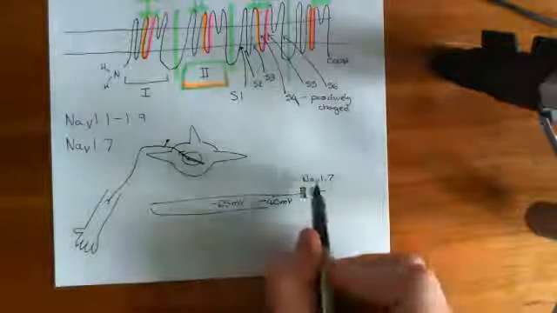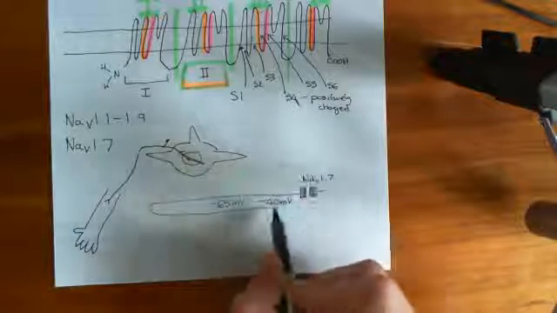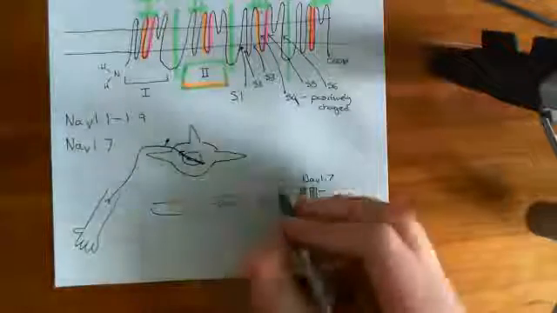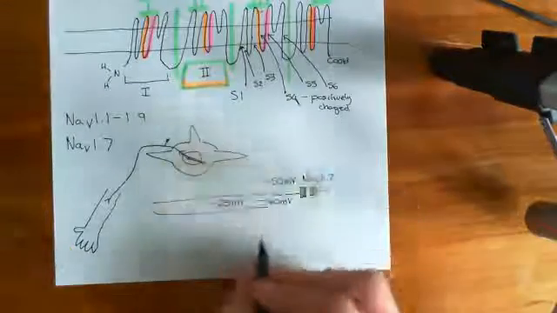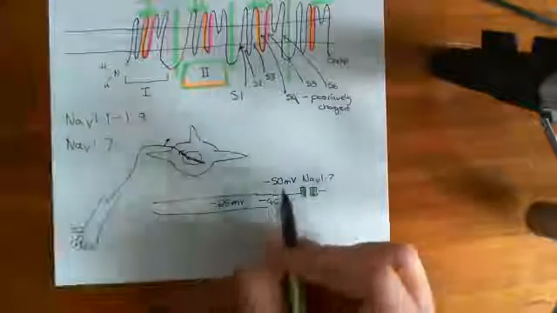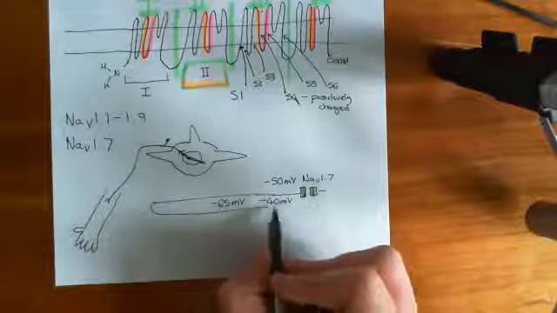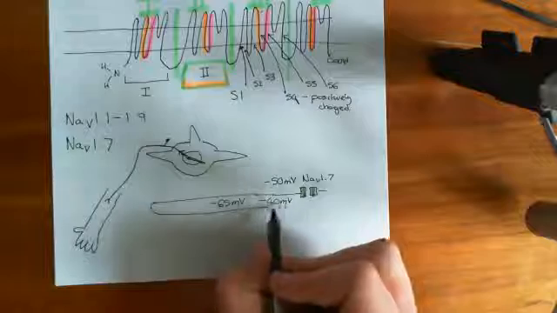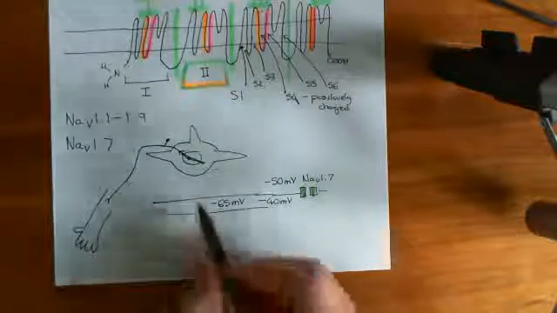Now, certain inherited mutations in this channel structure mean that it will activate at more negative electrical potential differences, so let's say -50 millivolts maybe, and -50 millivolts is easier to achieve than -40 millivolts. So you need less sodium to come into the cell.